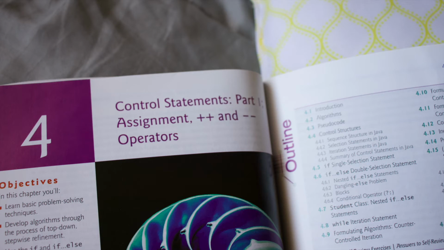So here's what the pseudocode would look like. Set total to 0. Set grade counter to 1. While grade counter is less than or equal to 10, prompt the user to enter the next grade, input the next grade, add the grade into the total, add 1 to the grade counter. Set the class average to the total divided by 10. Print the average.